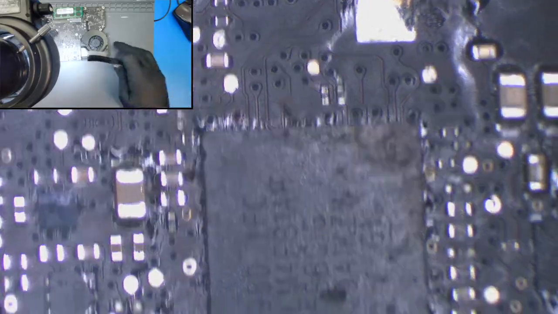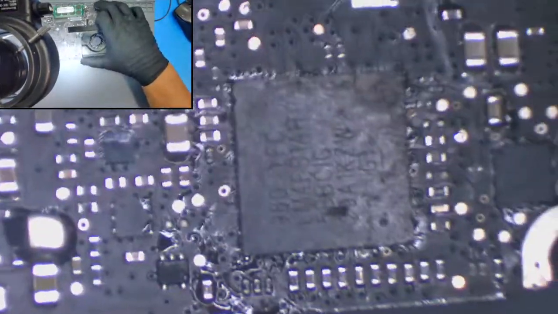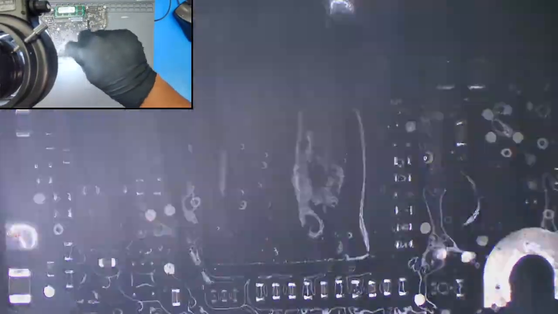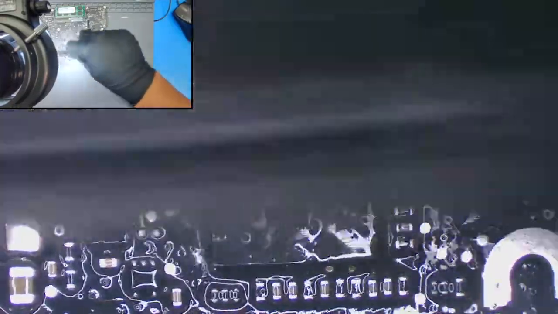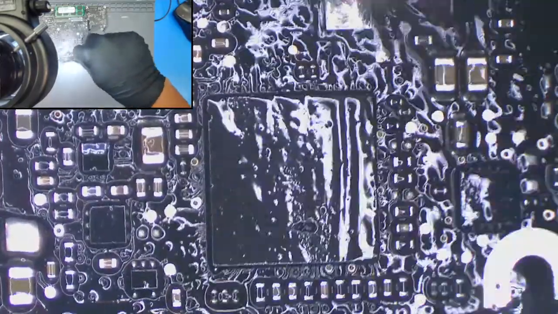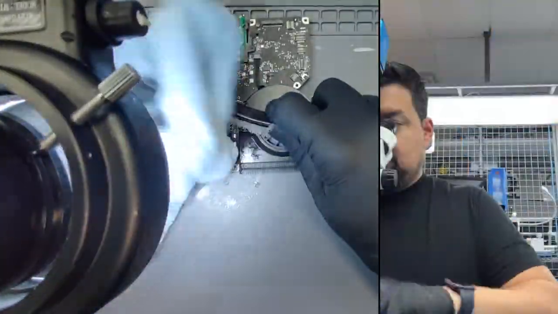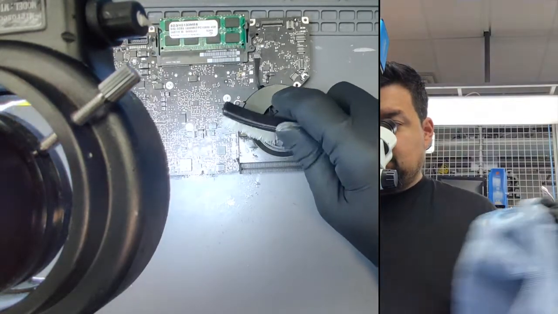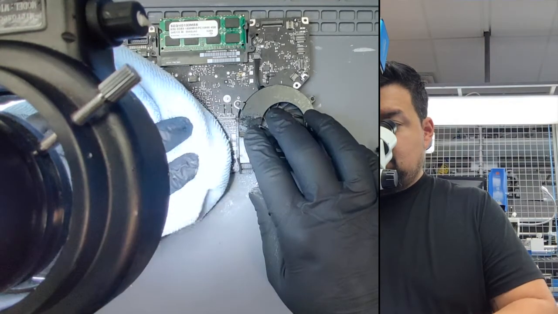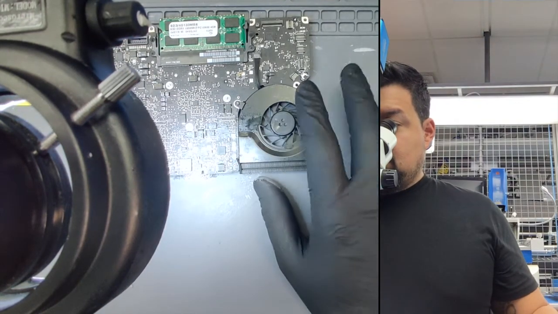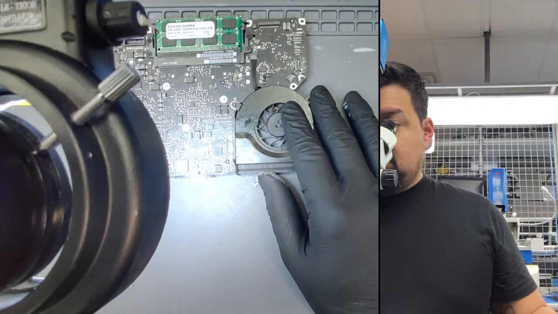Let's clean it now. Everything looks in place, nothing missing.